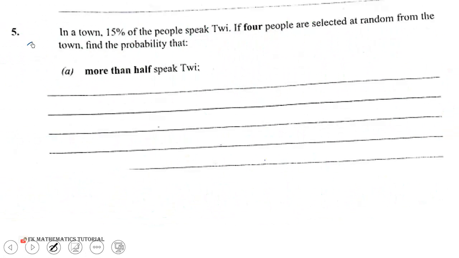In a town, 15% of the people speak Twi. If 4 people are selected at random from the town, find the probability that more than half speak Twi. This is a binomial probability, given by the probability of x equal to r is n combination r, p exponent r, then q exponent n minus r, where n from the question is 4.